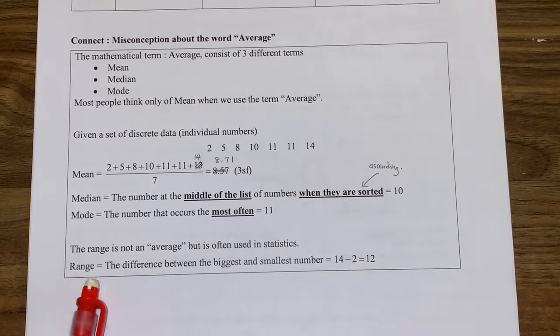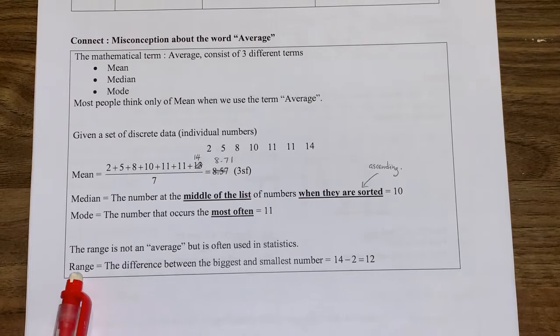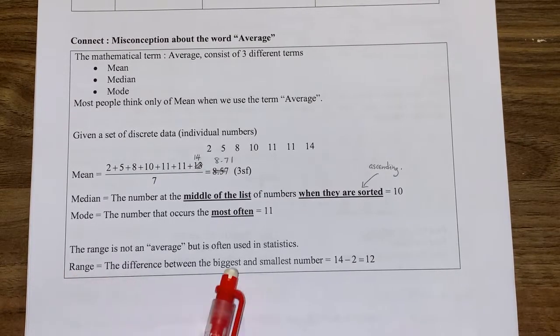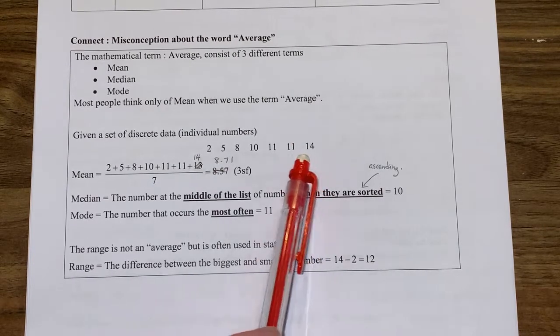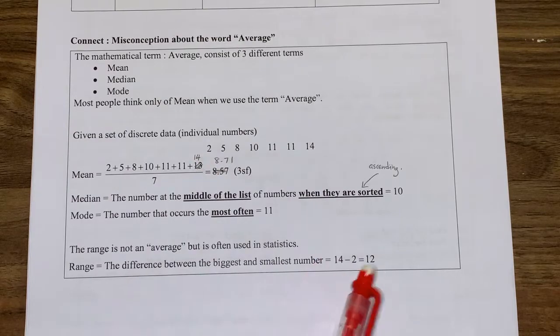The last thing in the recap is the range. The range is not really an average, but we ask this quite often, so might as well put it here. The range is just the biggest minus the smallest. In this case, it will be 14 minus 2, so the range is 12. That's the recap of all the Sec 2 stuff.